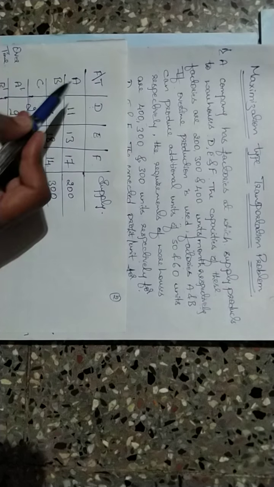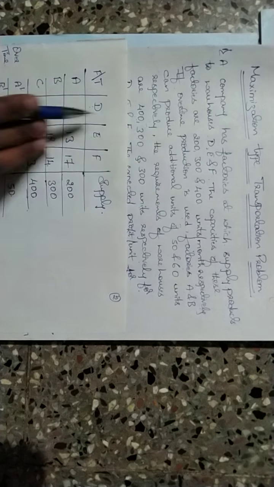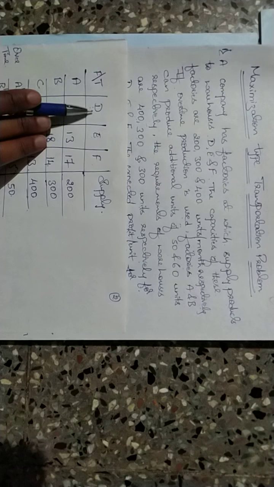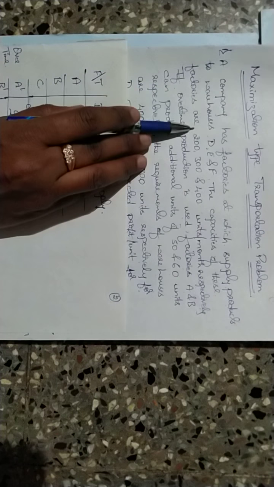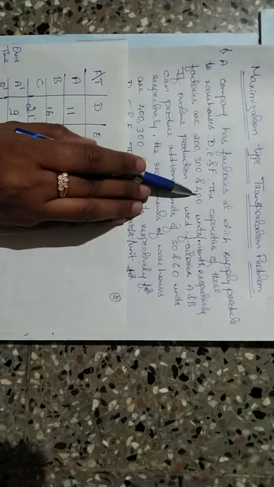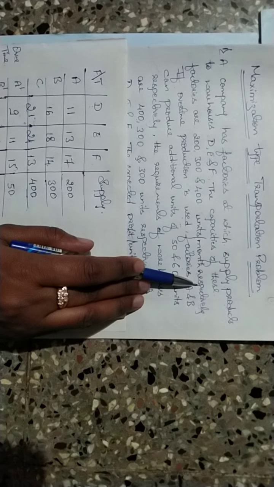From this, first we need to prepare the matrix. The company has the factories A, B and C, which will be supplying the products to the warehouses D, E and F. These are the areas where we are supplying the goods. The capacities of these factories are 200, 300 and 400 units per month respectively.